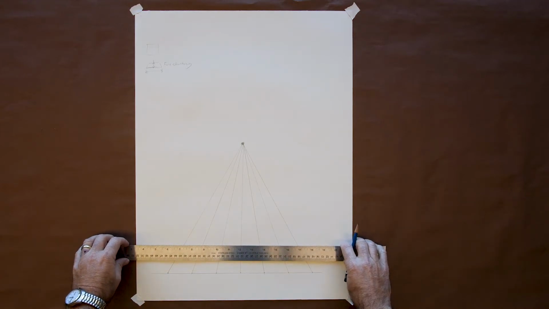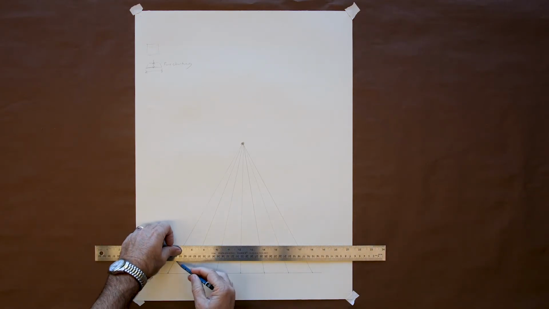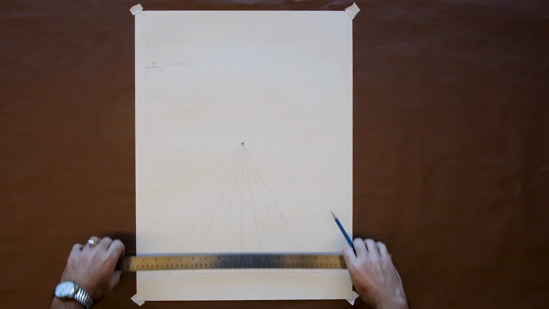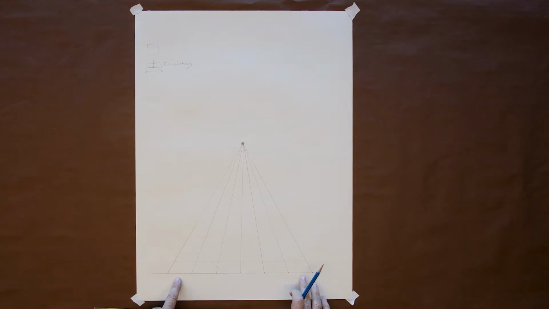So we're going to want to make sure that we're parallel. And that's the hardest thing about this drawing: making sure your lines are staying parallel. So coming like that, okay? So now we have our first row of tiles. Now tiles are going to get smaller as they go back in space, okay?